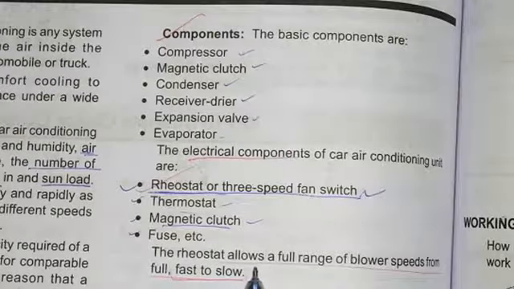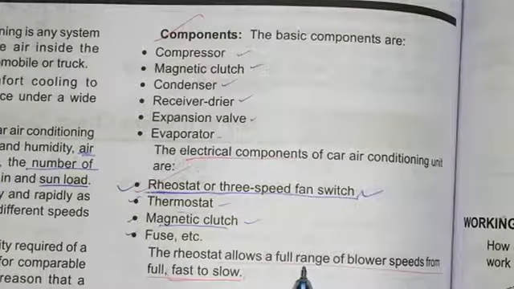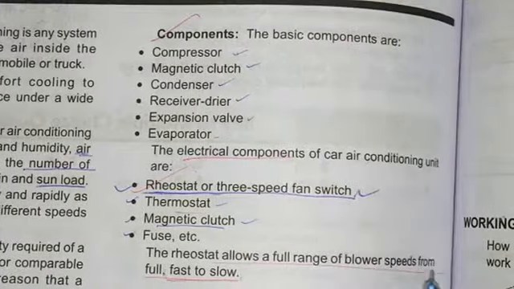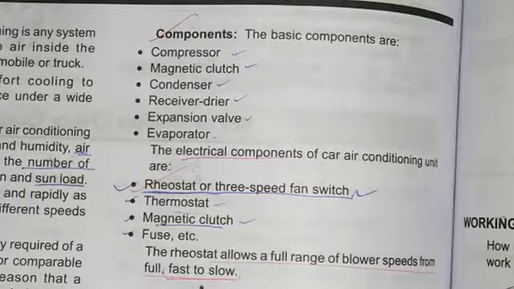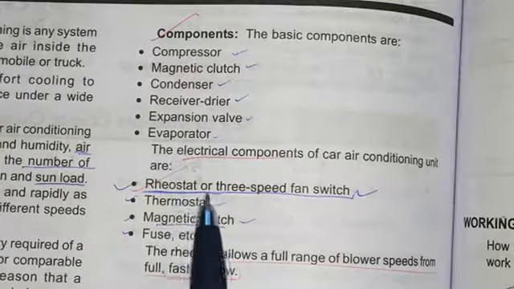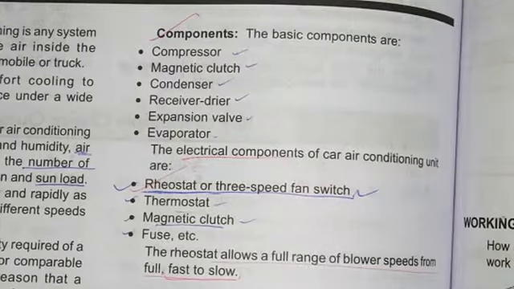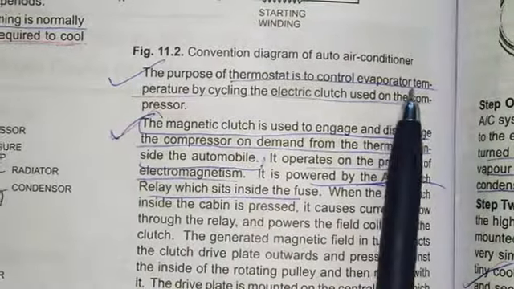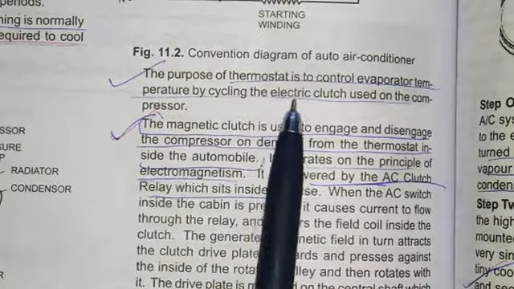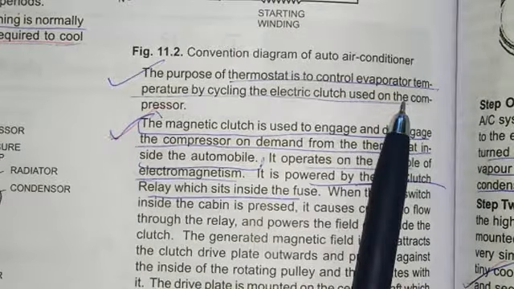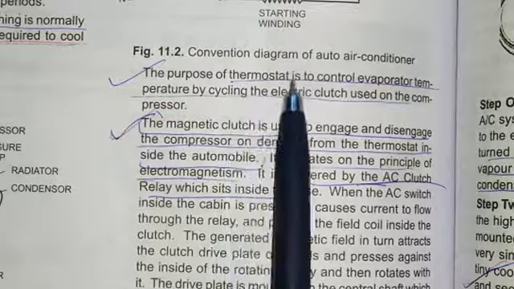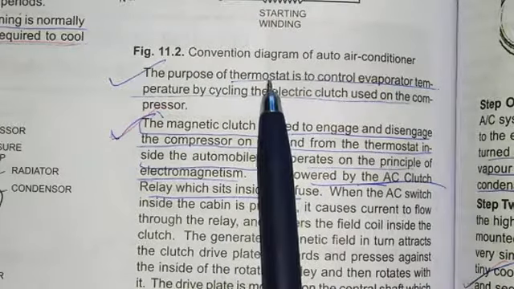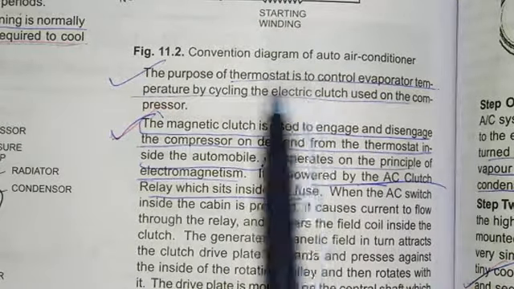This rheostat allows a full range of blower speeds from full, fast to slow. The rheostat controls the speed of the fan. The purpose of the thermostat is to control the evaporator temperature by cycling the electric clutch used on the compressor. We know that the thermostat's purpose is to control the temperature.